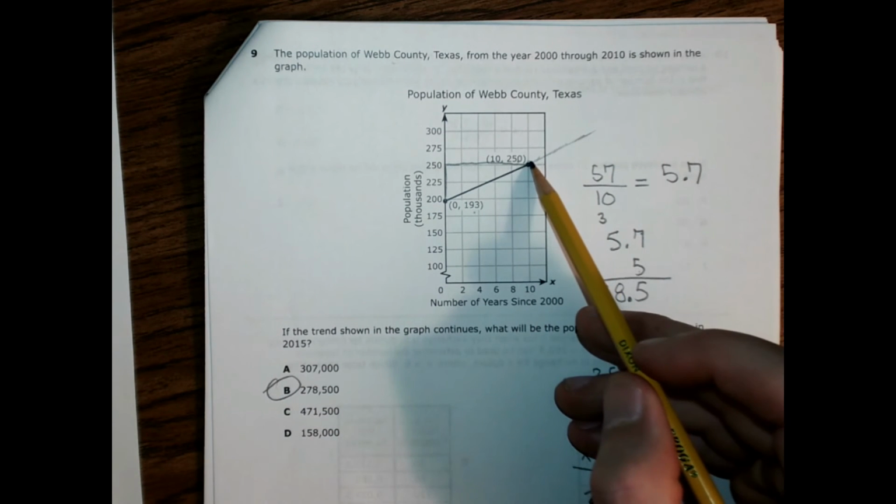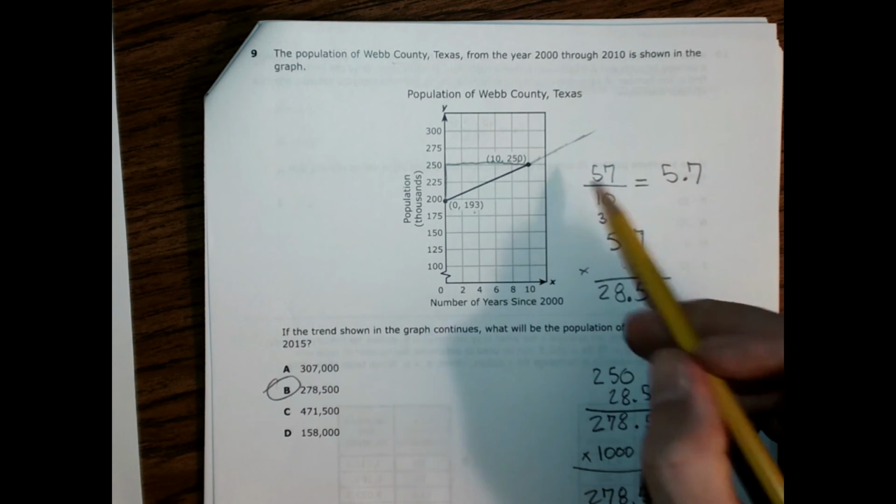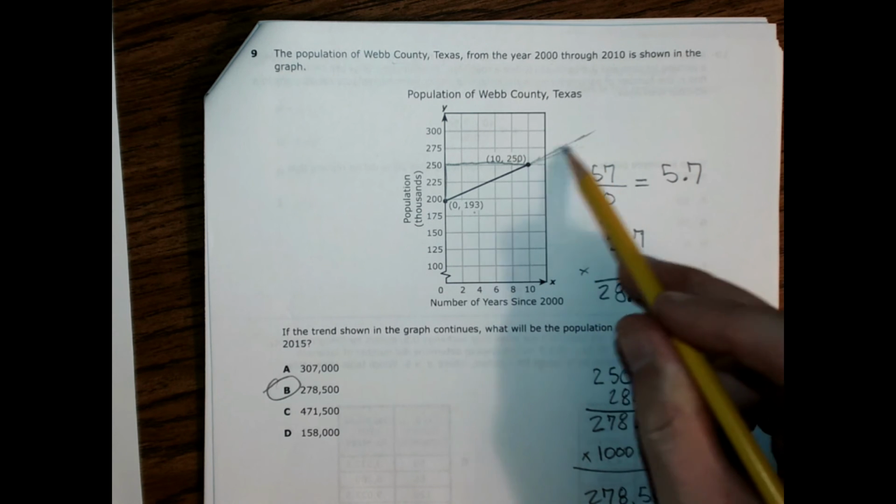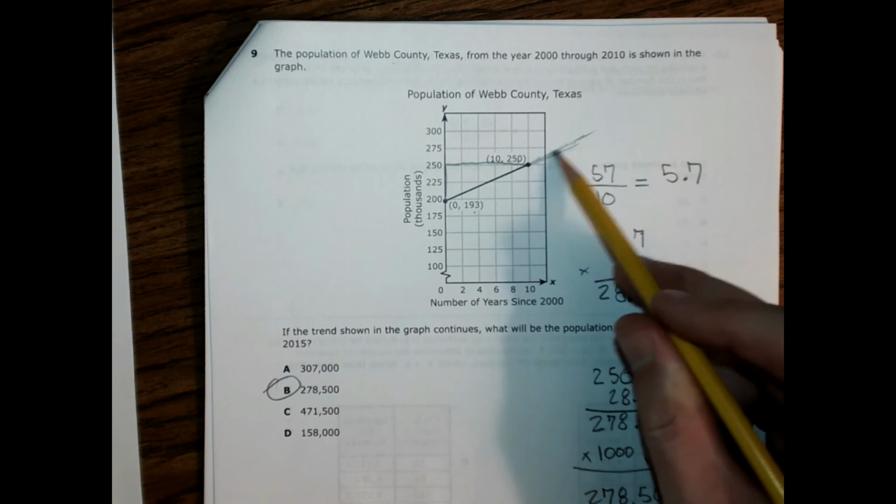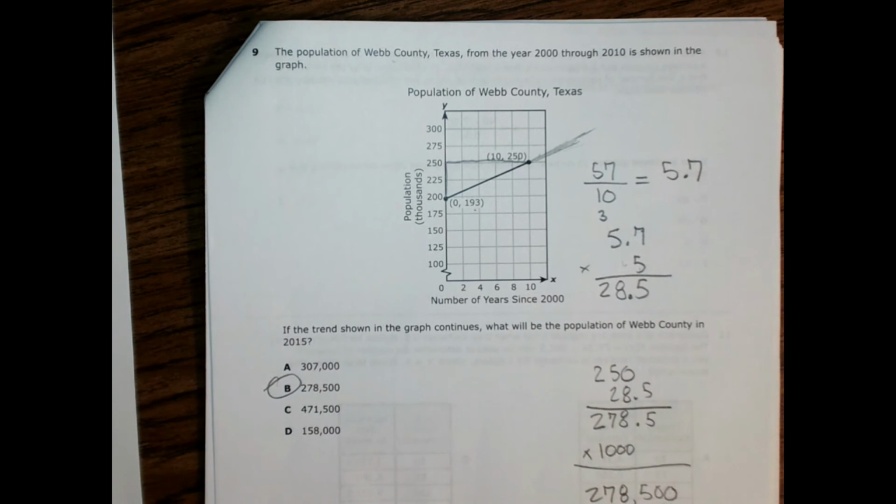Determine the slope. Use the slope to make a prediction or gain information about the future to answer the question.